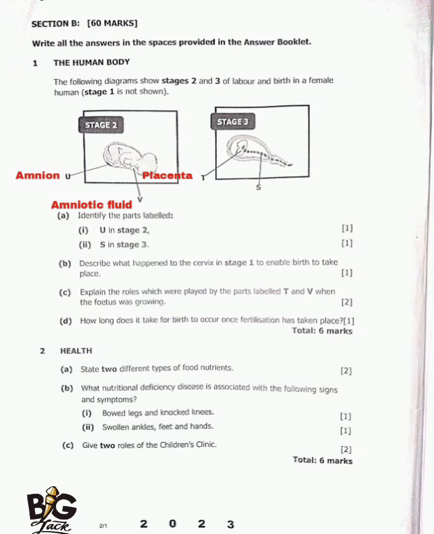Then S is called the umbilical cord. If you want to remember it, just say umbilical cord, because you are going to use the C instead of using U. So it's umbilical cord. The function of the umbilical cord is to provide a passage for the transport of nutrients to the baby.